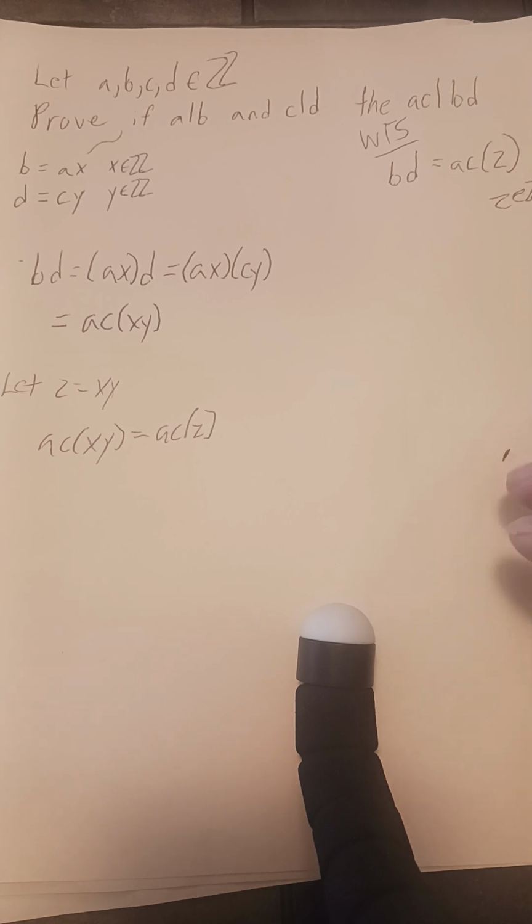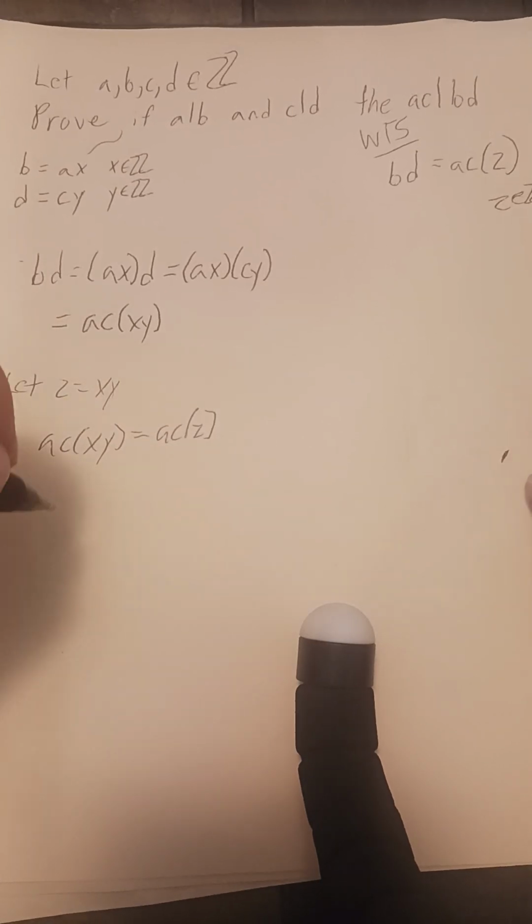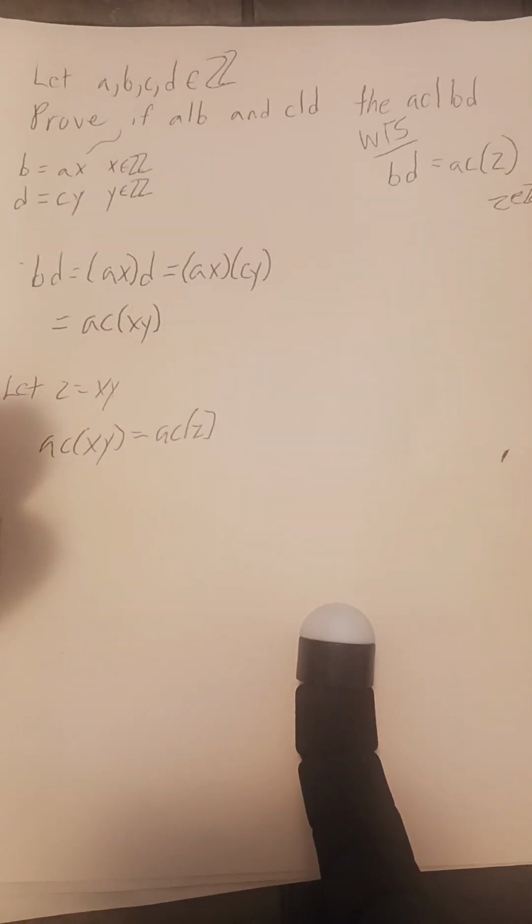Okay, this one sounds kind of difficult, and I've never done it before, so let's try it. It is: let A and B be integers.